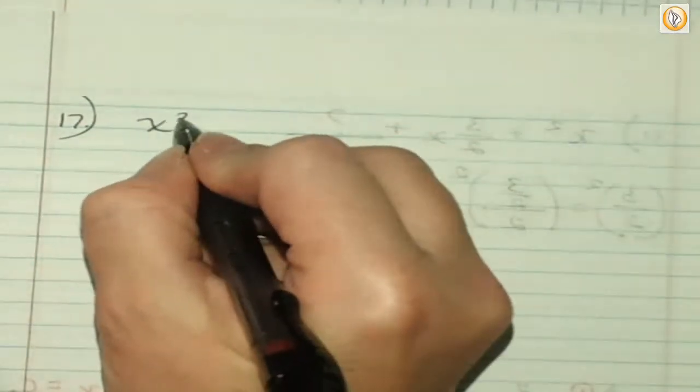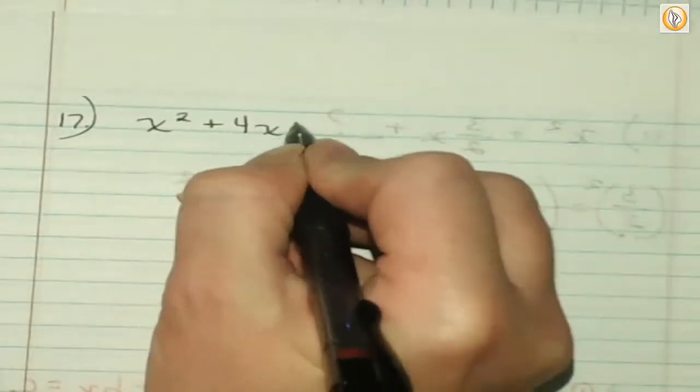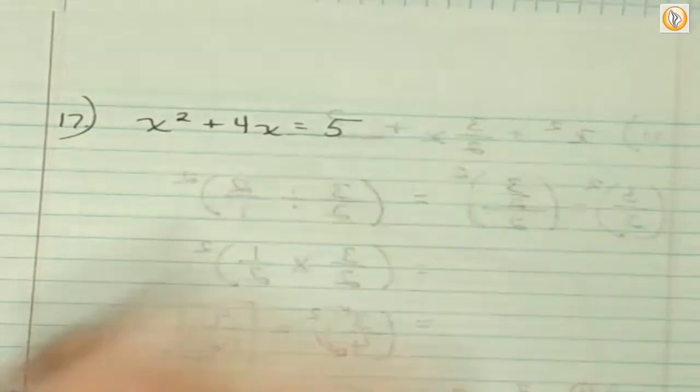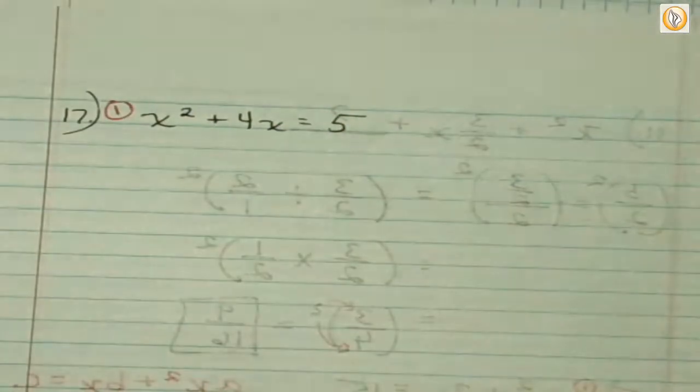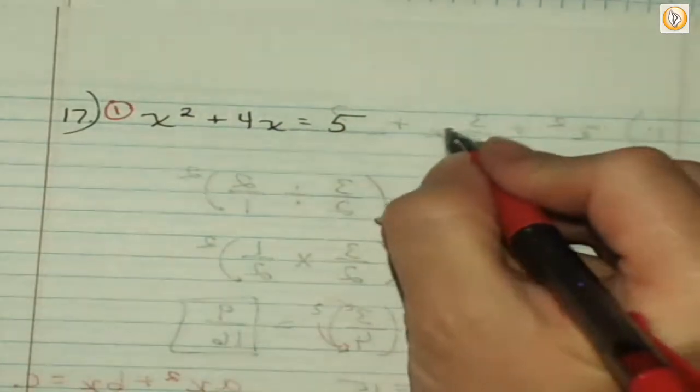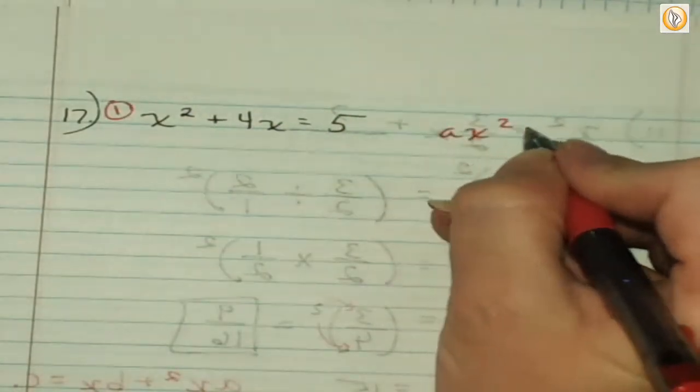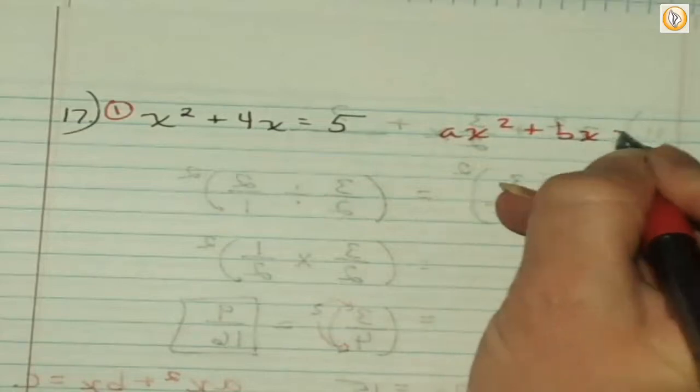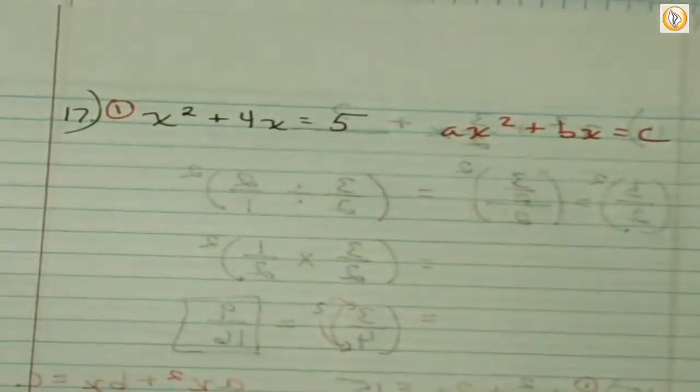All right, Aiden, it's x squared plus 4x equals 5. So this is step 1. ax squared plus bx equals c. Is it in the correct format? Yes. Okay, so then what do I do now?